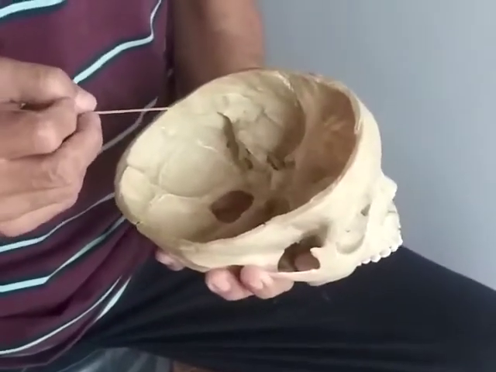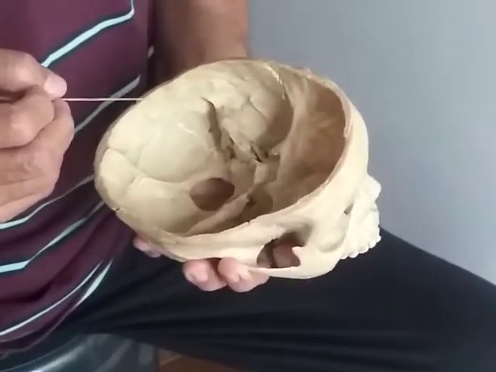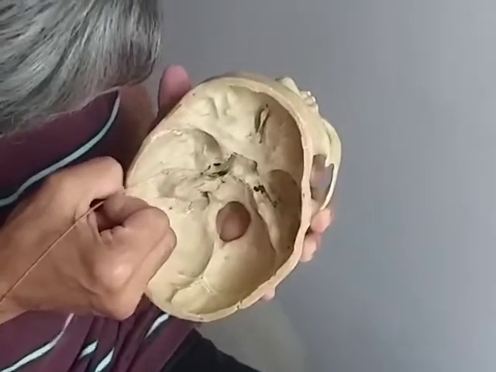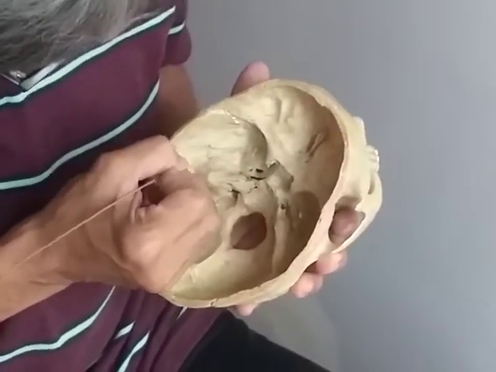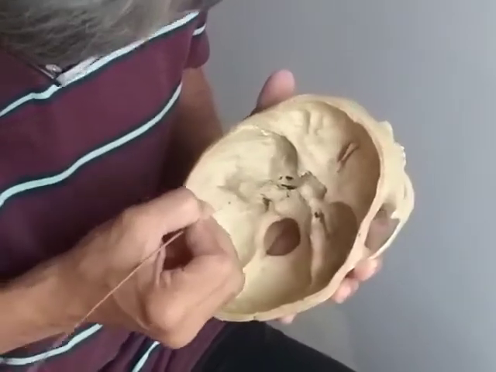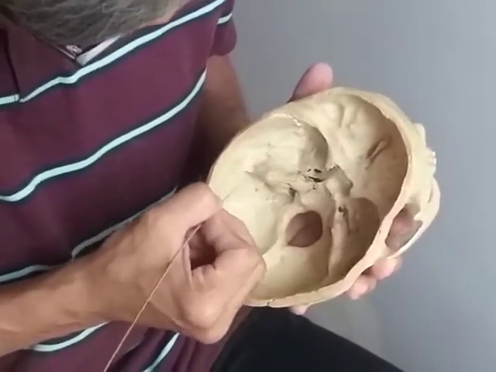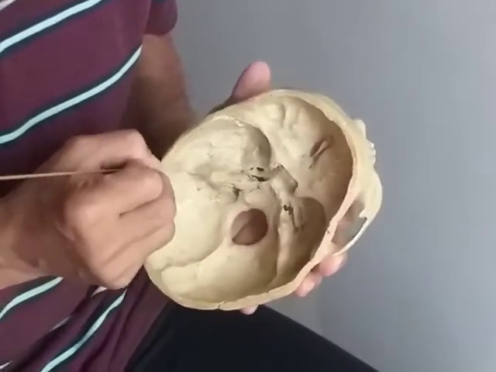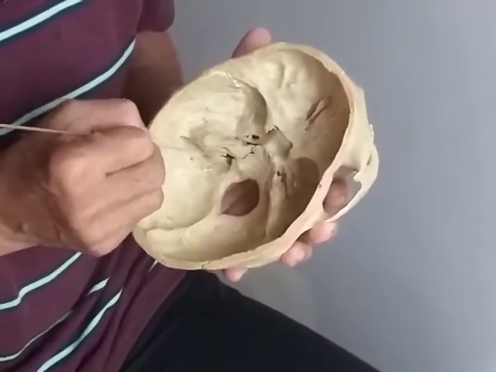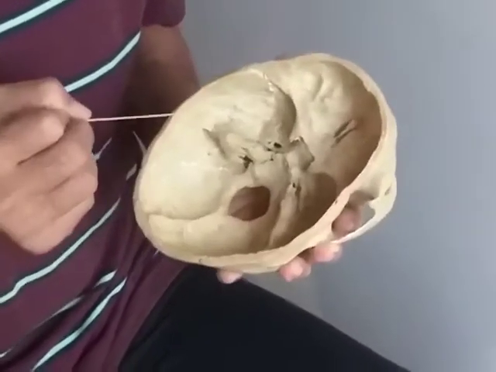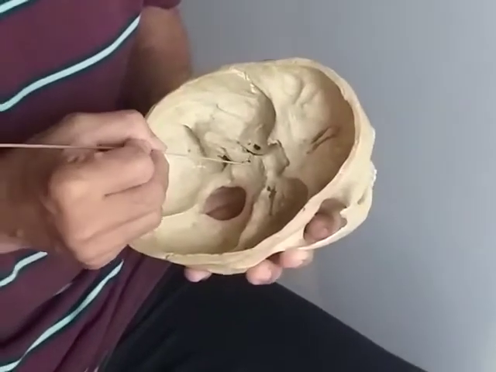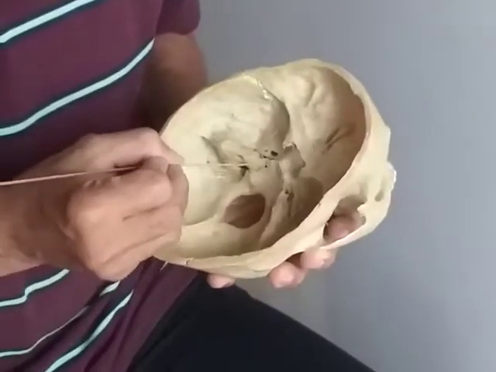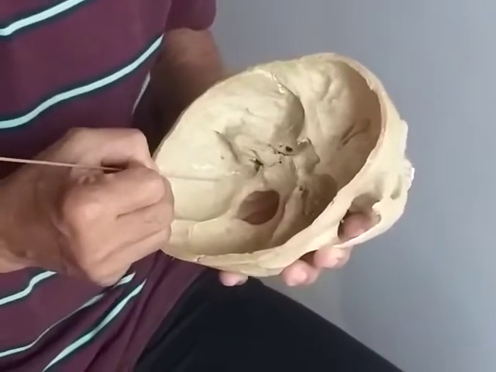Borders of the petrous part of the temporal bone. As I have mentioned, it has three borders. One is the anterior border, in between the squamous part of the temporal bone and the anterior surface of the petrous part. Number two is the superior border, in between the anterior surface and the posterior surface. And number three is the posterior border, in between the posterior surface and the occipital bone.